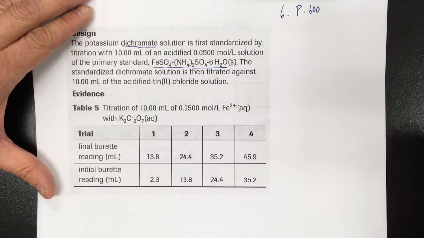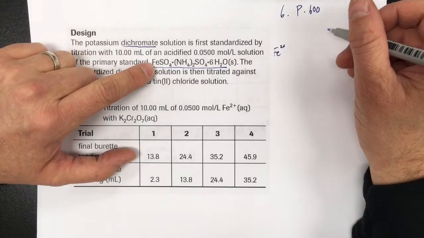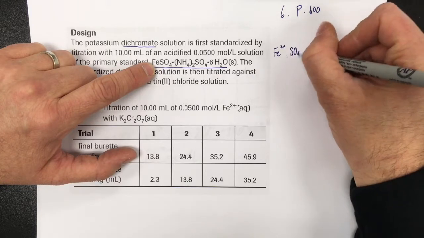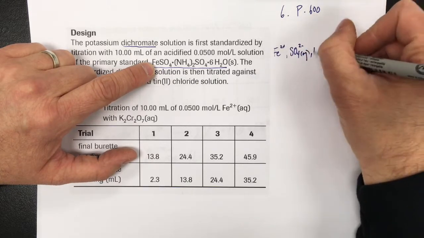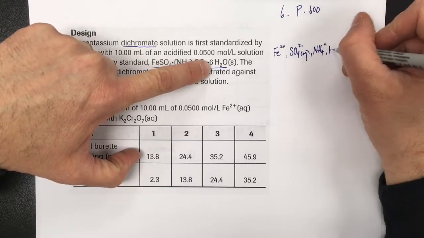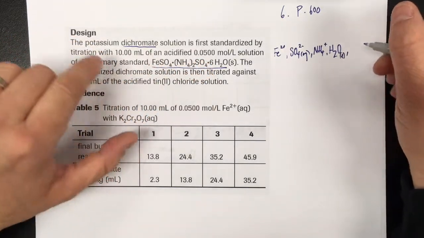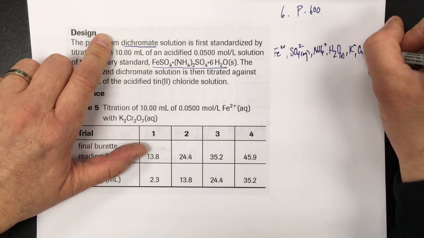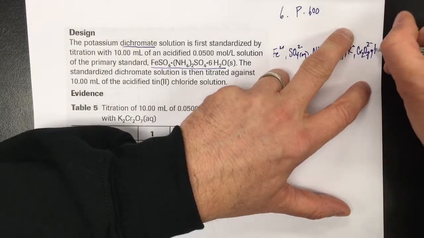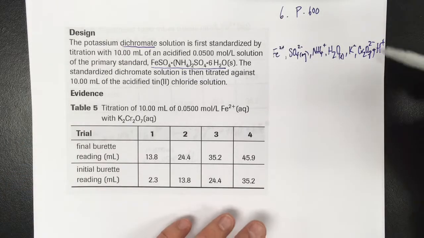Before we can get going on that, we need to actually pick the oxidizing agents and reducing agents. So this is all going to be aqueous when dissolved in water. So we're going to get iron 2, we're going to get sulfates, we're going to get ammoniums, which will be just a spectator. We're going to have more sulfates, we're going to have water, both because it's here as well as it's in an aqueous solution. And we're going to get potassium ions, we're going to get dichromate ions, and because it's acidified, they're going to give you hydrogen ions. In your lab, we use sulfuric acid, which gives us the acids.